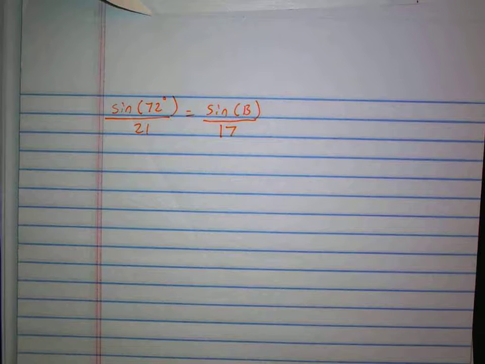Solving, this is a proportion. I would just cross multiply.